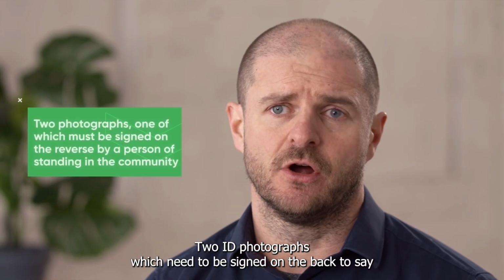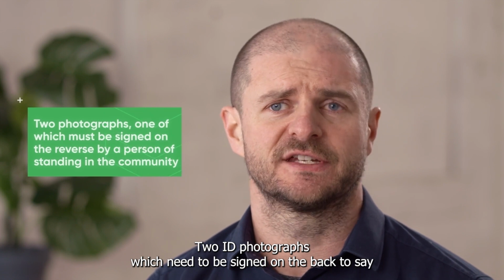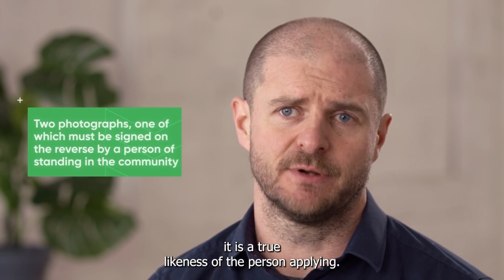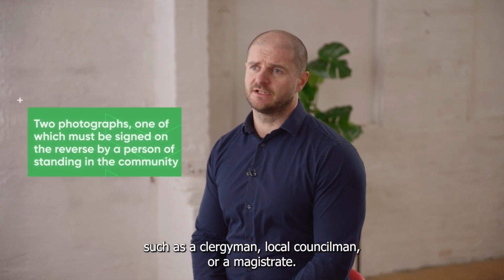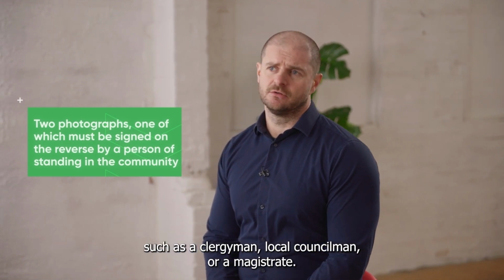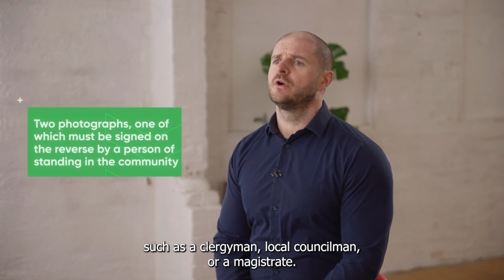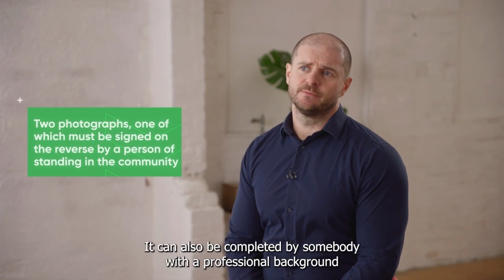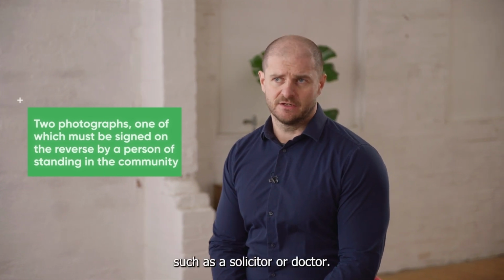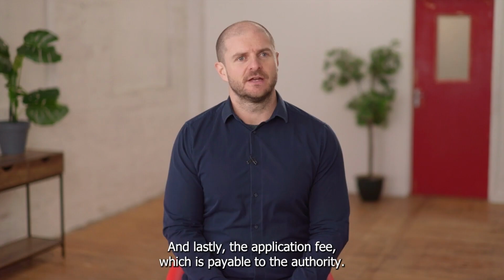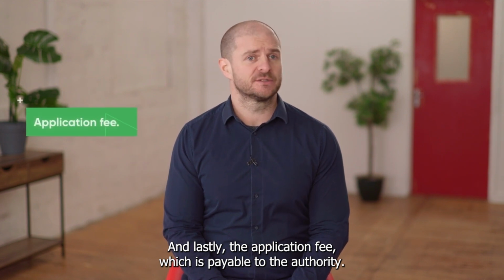2 ID photographs, which need to be signed on the back to say it is a true likeness of the person applying. This needs to be completed by someone of standing in the community, such as a clergyman, local councilman, or a magistrate. It can also be completed by somebody with a professional background, such as a solicitor or doctor. And lastly, the application fee, which is payable to the authority.